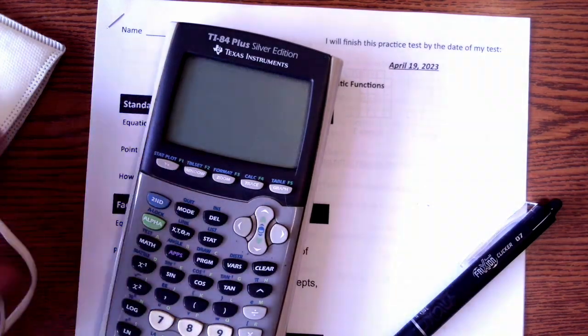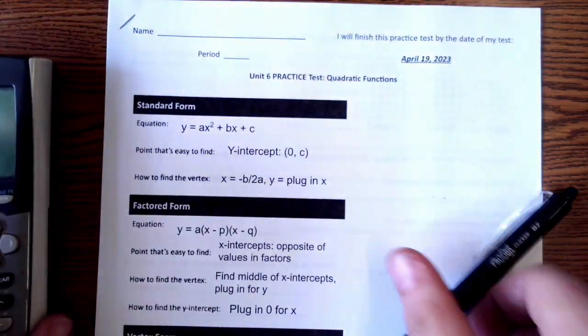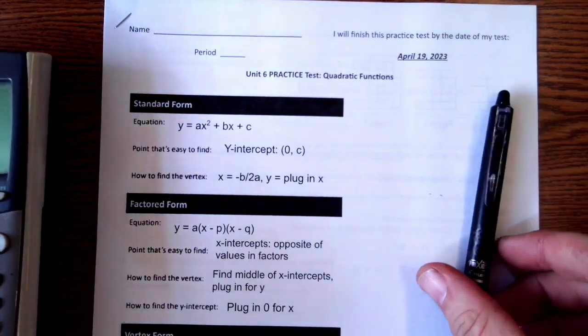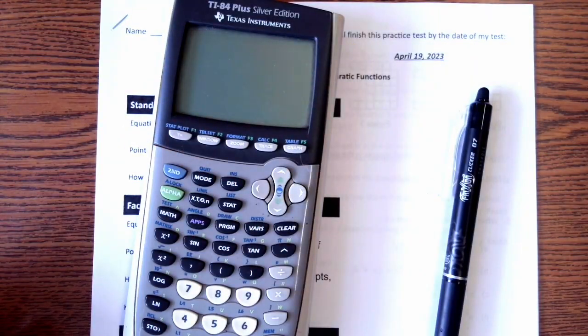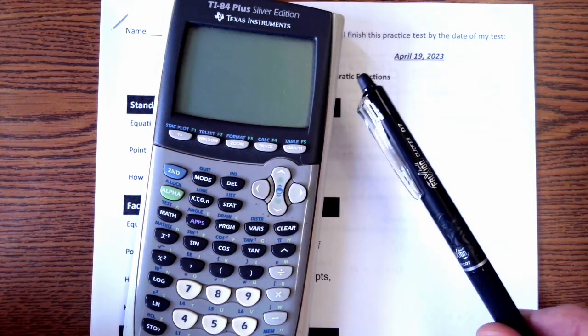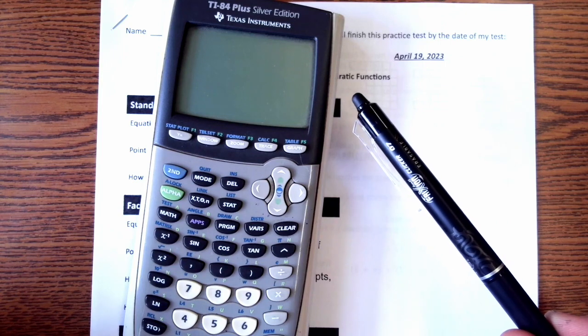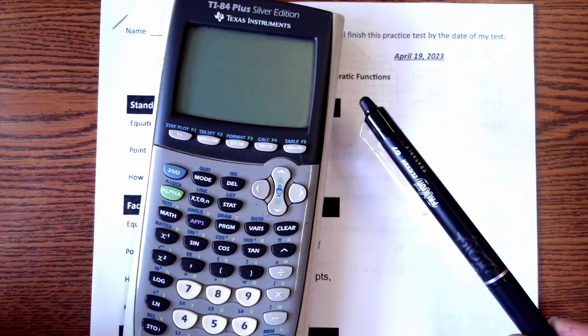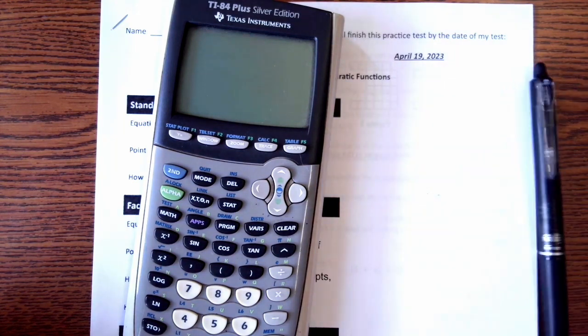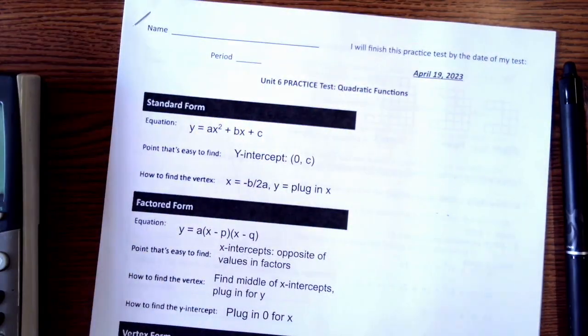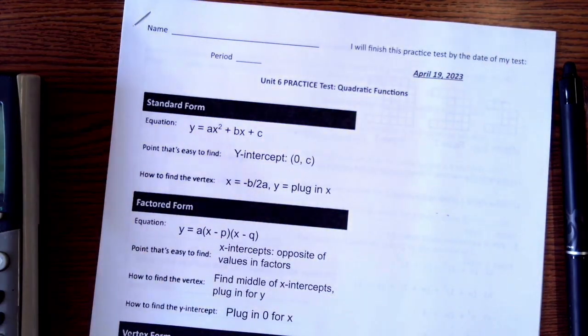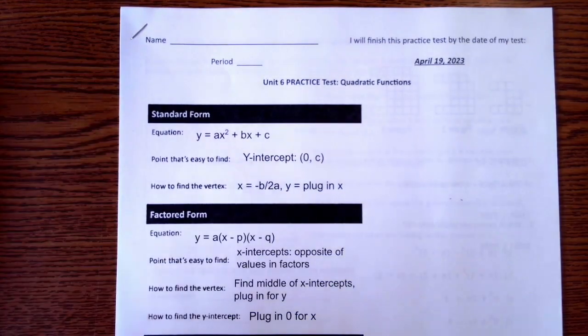All right, welcome to the review for Chapter 6, Quadratic Functions. Before we start, remember to gather all of your tools every time you do math. What you need to have is a pencil. I don't have a pencil right now because pencils don't show up all that well on my screen, but I do have an erasable pen just in case I make a mistake. You also need your calculator. You also need the actual thing that you're working on. So there's all three of my tools.